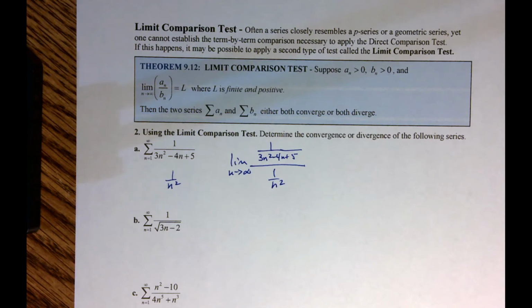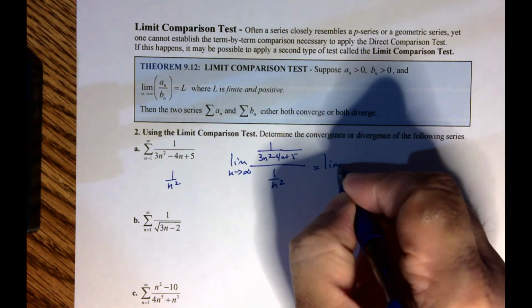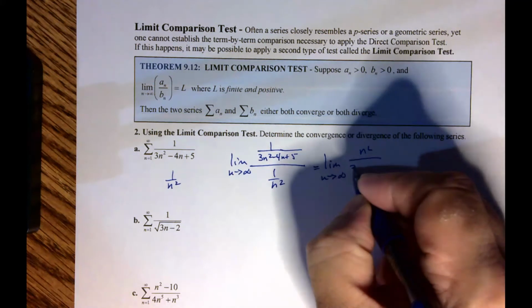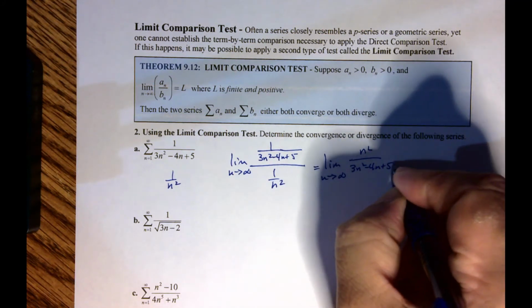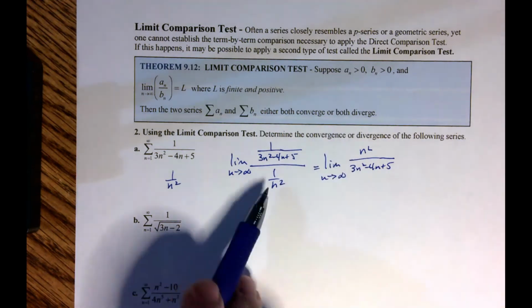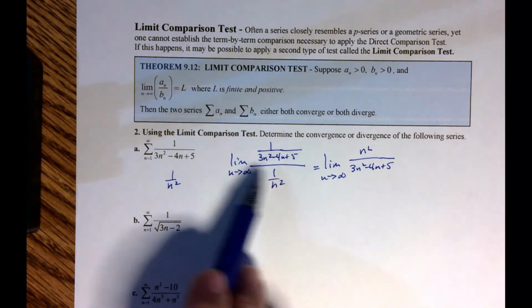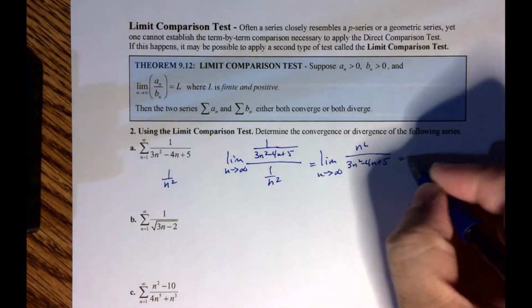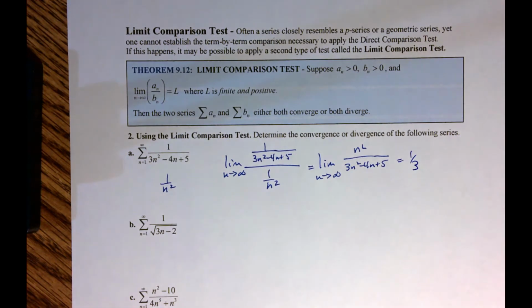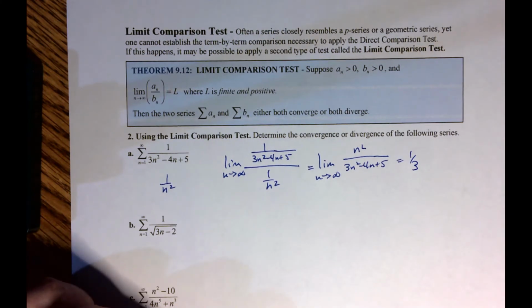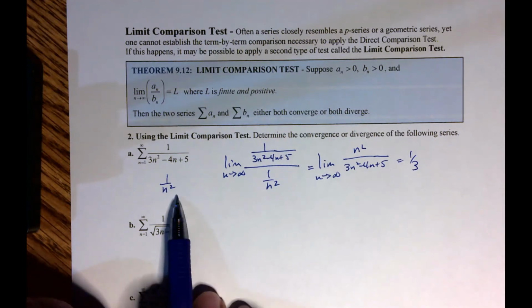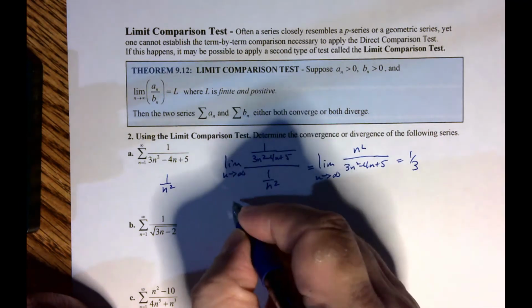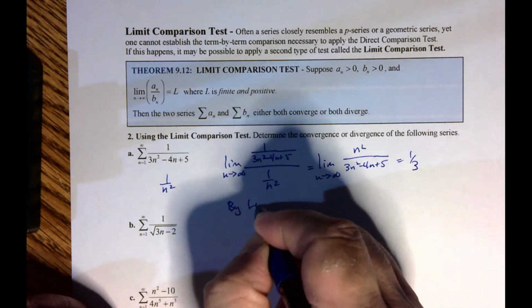When you take this limit, let's do some algebra. This ends up becoming n squared over 3n squared minus 4n plus 5. If you divide by a fraction, you take the reciprocal of the fraction, so n squared ends up on top. What's the limit of this? The limit of this is 1/3. Therefore, by the limit comparison test, since 1 over n squared converges, then this one converges. So it converges by limit comparison test.